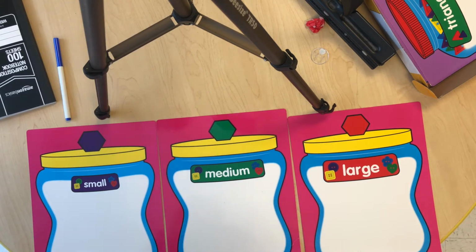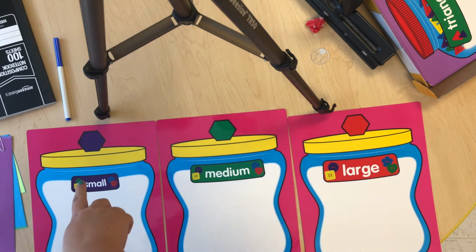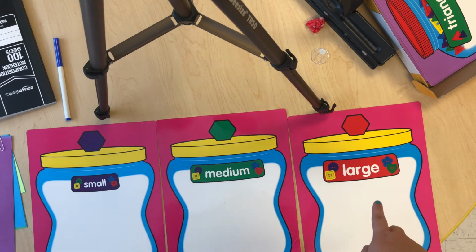Hello everyone. Today we're going to work on relative size. So those are just different words for small, medium, and large, or like long, longer, longest. And those are the two we're going to focus on today.